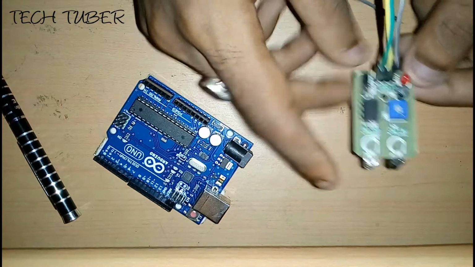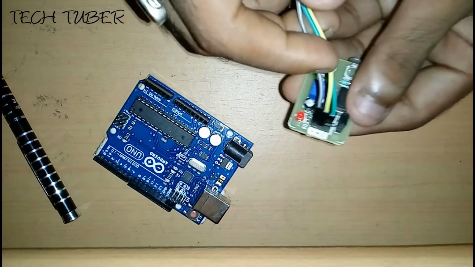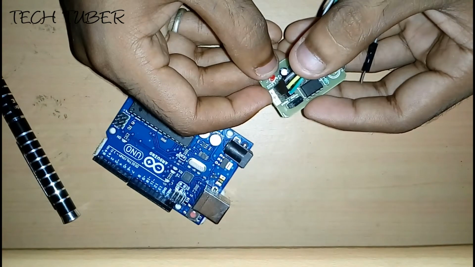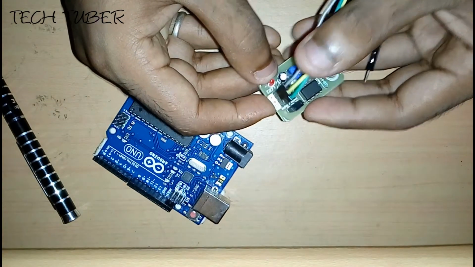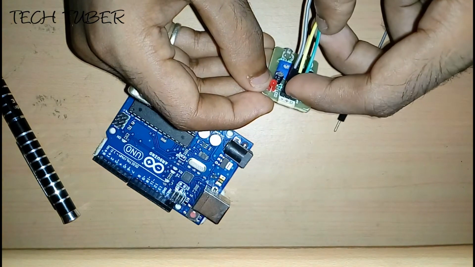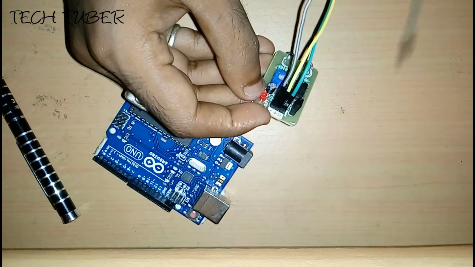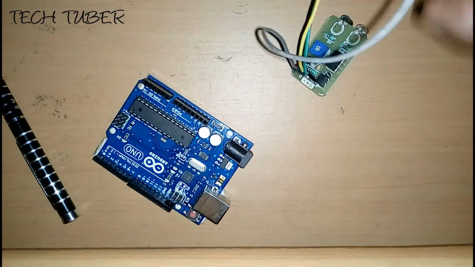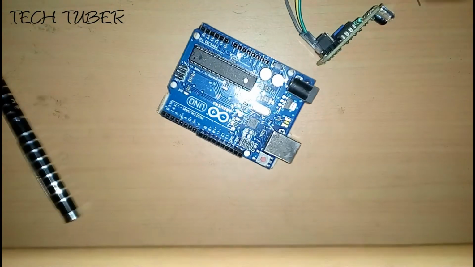Now I will show you the connection. Here you can see that there is a negative pin, there is a plus 5 volt VCC pin, and this is the data pin. Here the green one is the data pin, the yellow one is plus 5 volt, and this is the ground pin. So I will connect with Arduino.